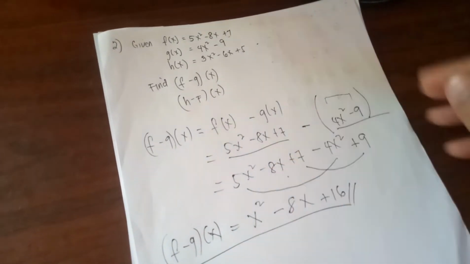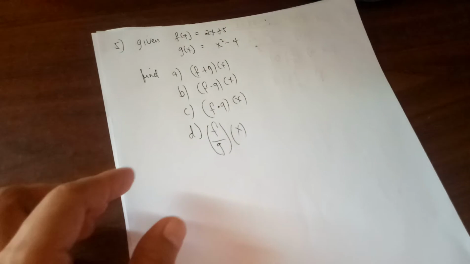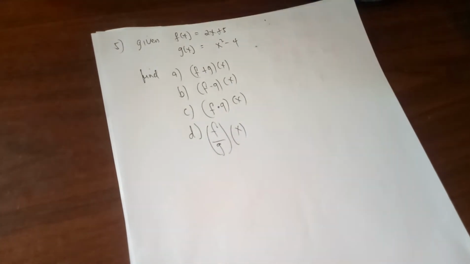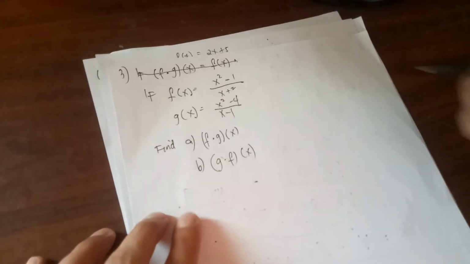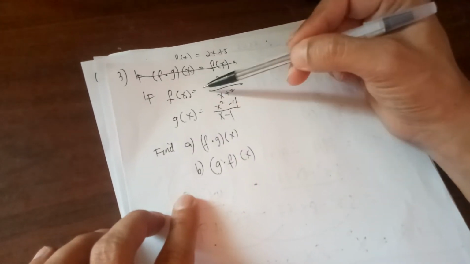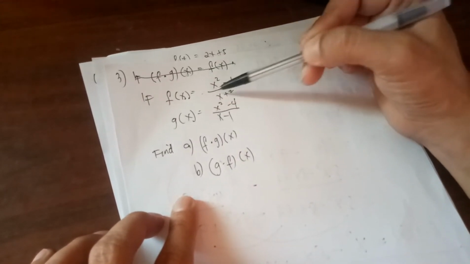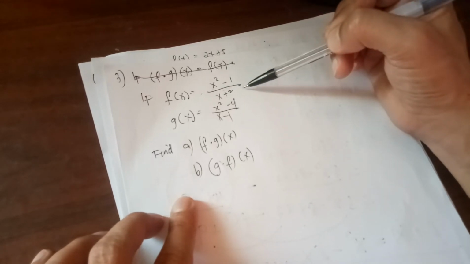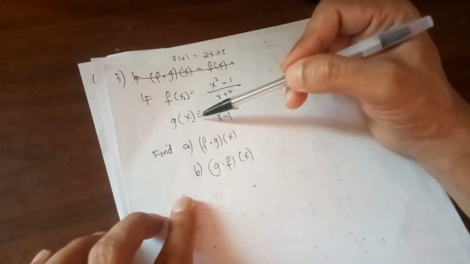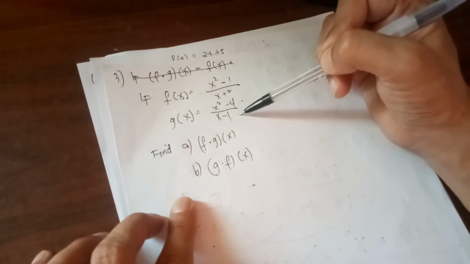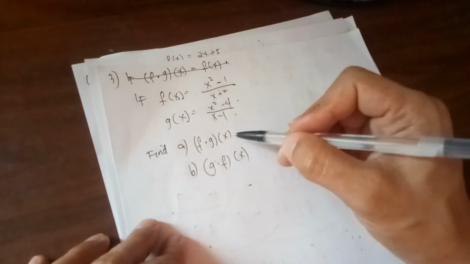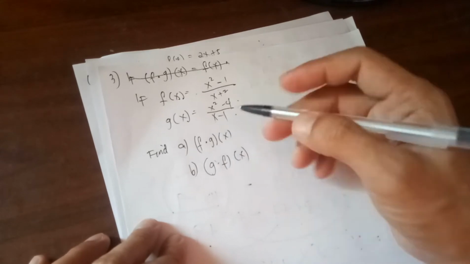Okay, so next one, number 3. If we let f of x be x squared minus 1 over x plus 2 and g of x is equal to x squared minus 4 over x minus 1, let us solve f times g of x.